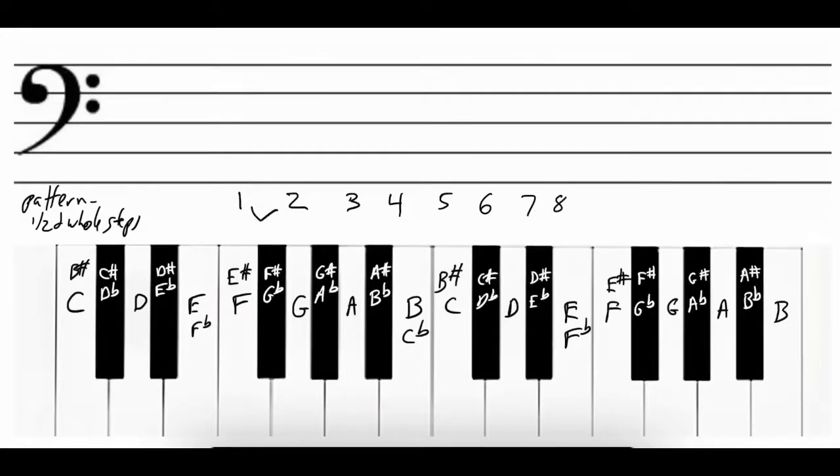We know with the pattern that the distance from the first to the second note is a whole step. From the second to the third note is a whole step. From the third to the fourth note is a half step. From the fourth to the fifth note is a whole step. From the fifth to the sixth note is a whole step. From the sixth to the seventh note is a whole step. And from the seventh to the eighth note is a half step. This will be the same for every major scale.